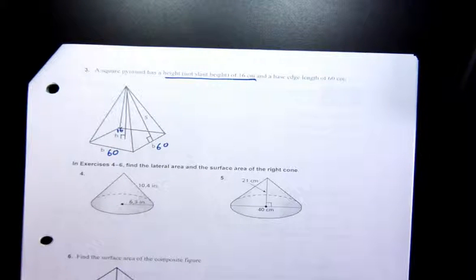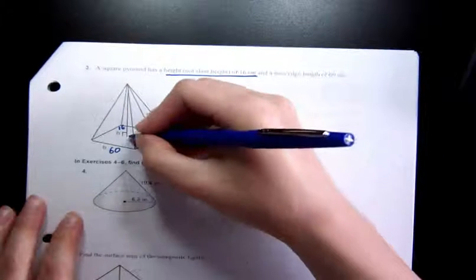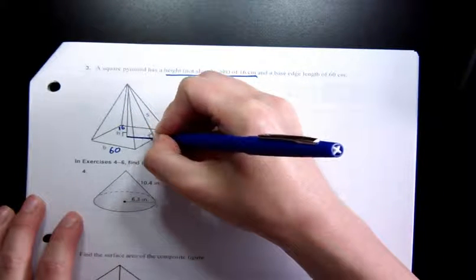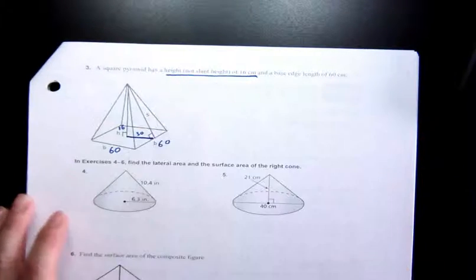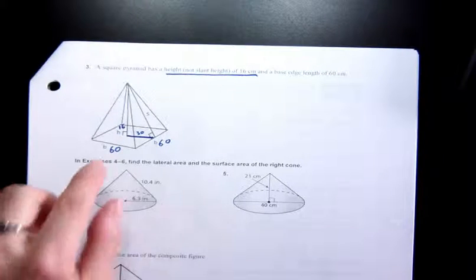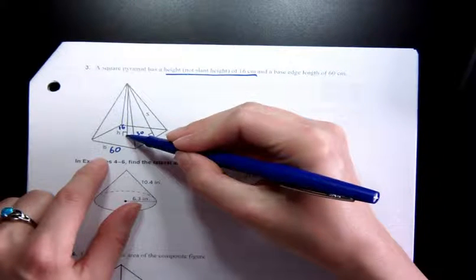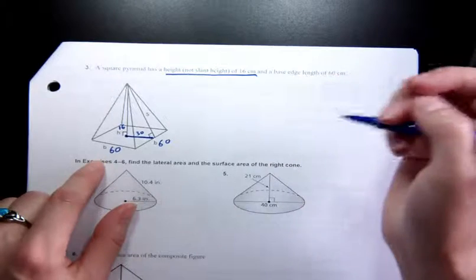How am I going to find the slant height from what they give me? The height is 16 in the middle, and then if you divide the base in half, it's 30. Yeah, so do you guys see that? Do you need me to explain it again?